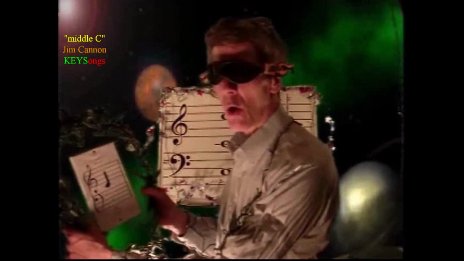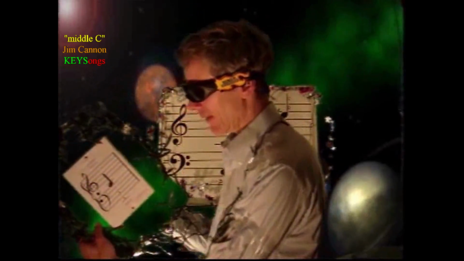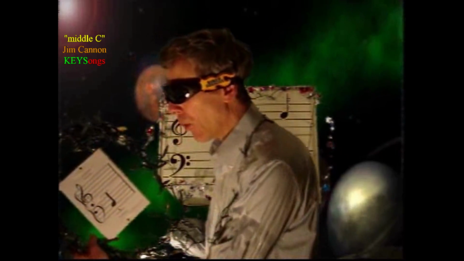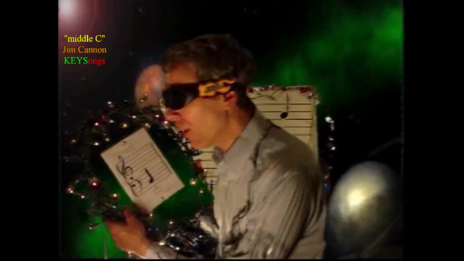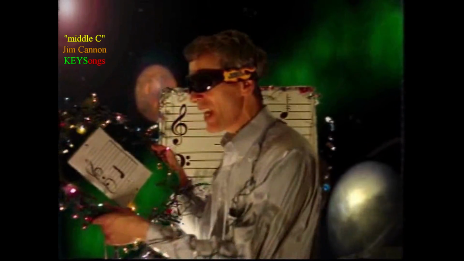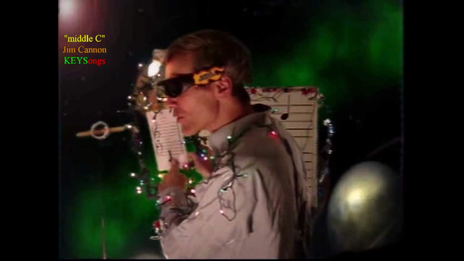Looking at this note calculator, seeing if there's anything that can figure into more C symmetry. Wow! Whoa, this is cool. There are more C's. On the magic calculator, there are more C's.